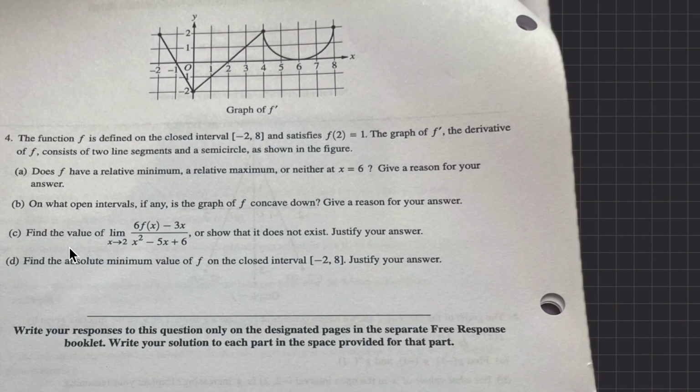For part C, we are asked to find the limit as x approaches 2 of this expression. So if we plug in x equals 2 here, 6 times f of x, we're already told that f of 2 equals 1. So we're going to get 6 times 1 is 6, minus 6 is going to be 0 in the numerator, and when we plug in x equals 2 in the denominator, we're also going to get 0. Therefore, this is L'Hopital friendly.